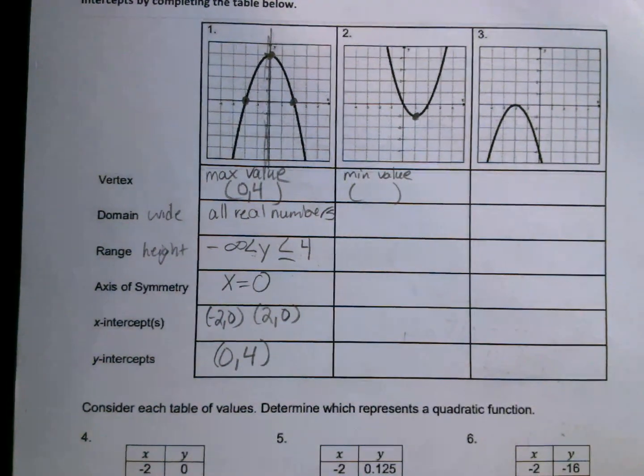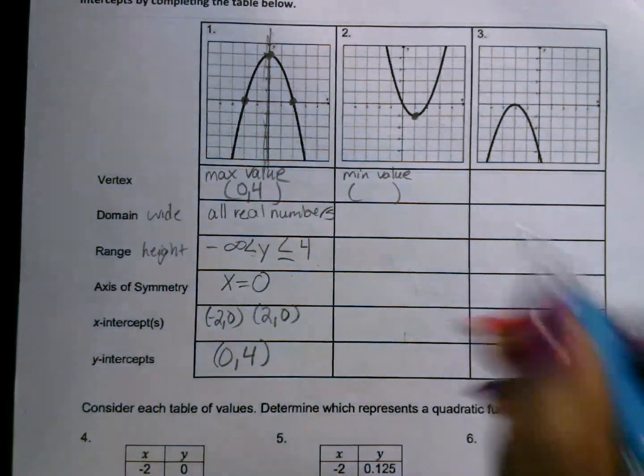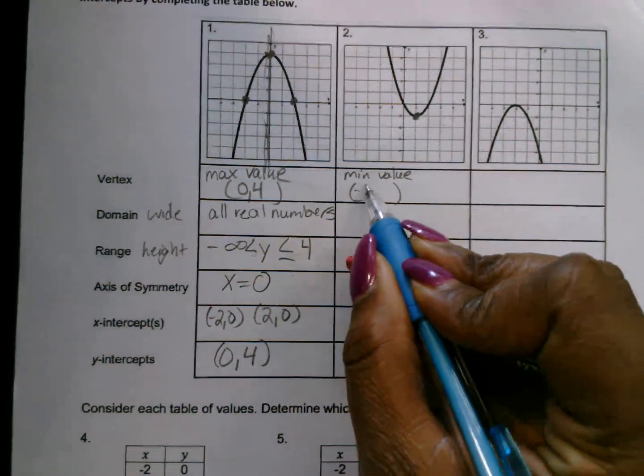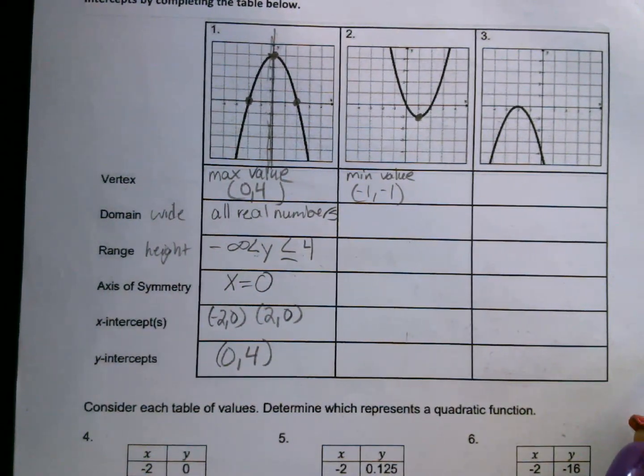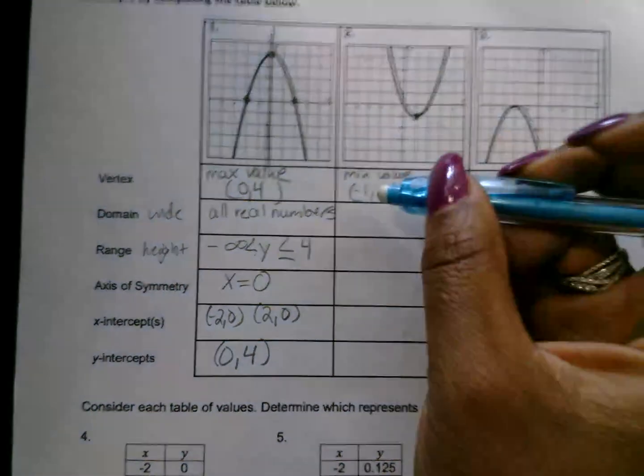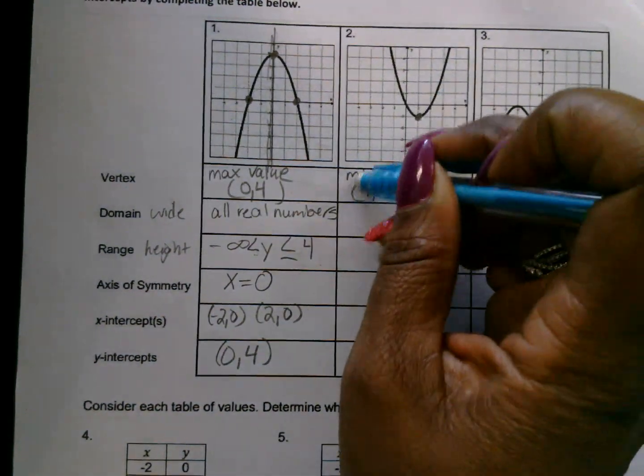What ordered pair is that? Any questions about how to find the vertex? Positive one and negative one is what it is.